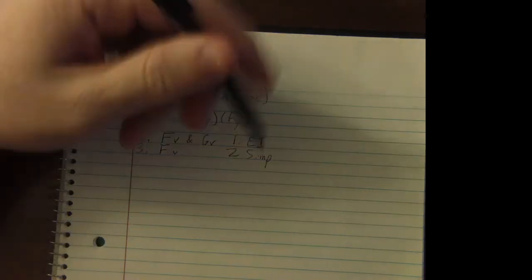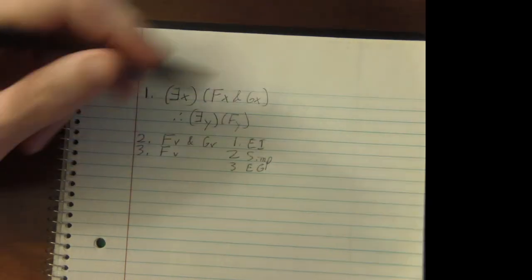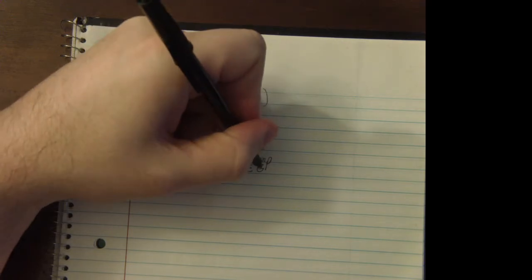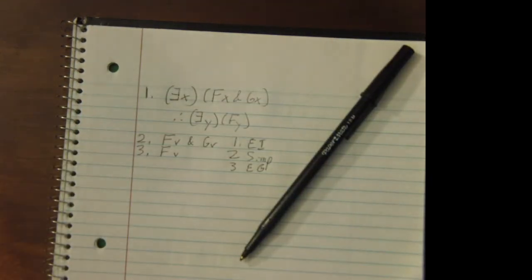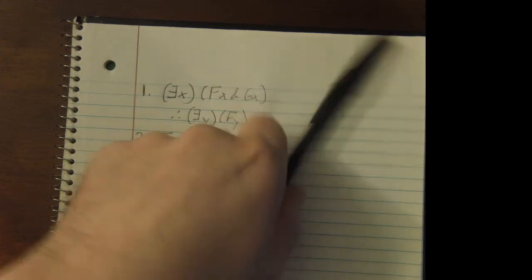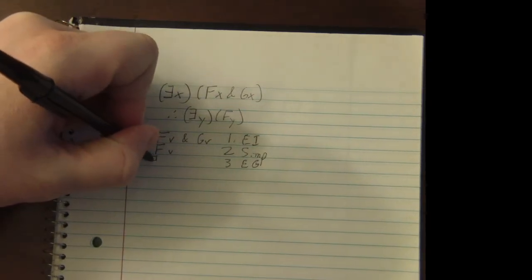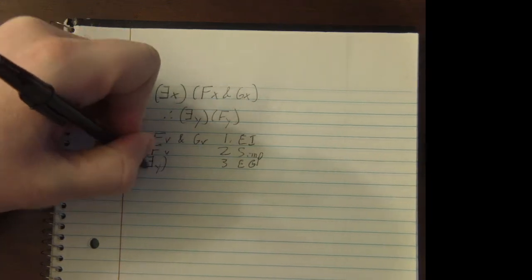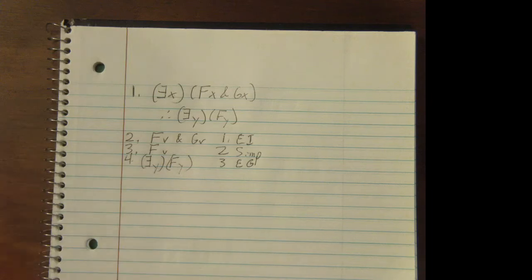Well, what adds a quantifier? It's existential generalization. So can I do an existential generalization to get what I need? What do I need? There exists a y such that Fy. Well, let's see.